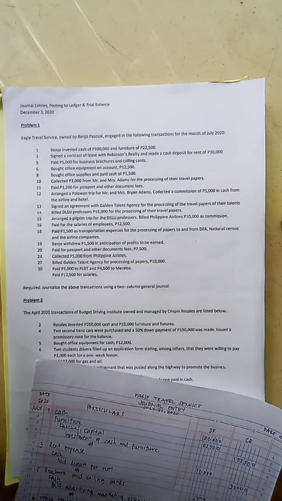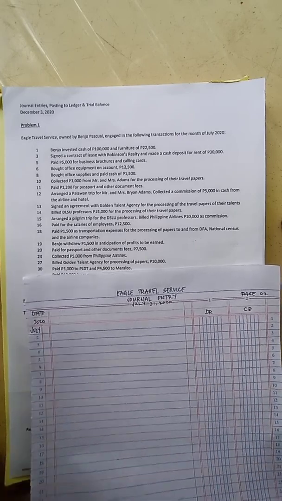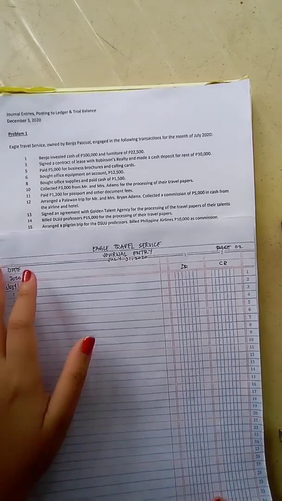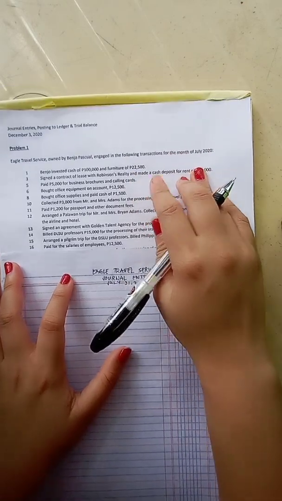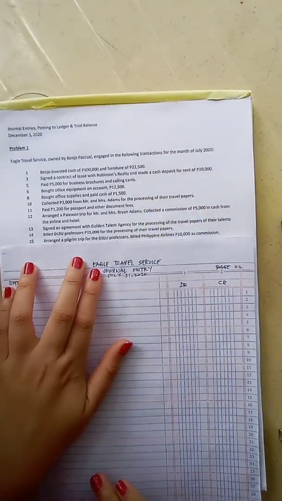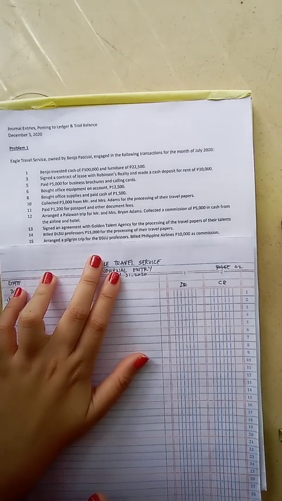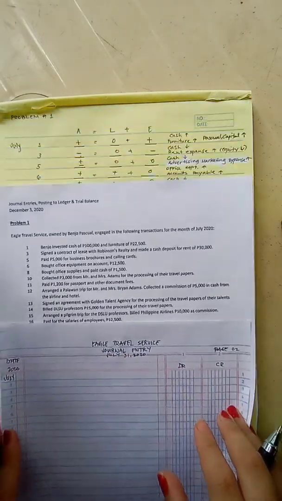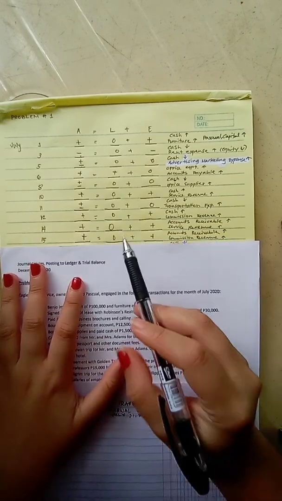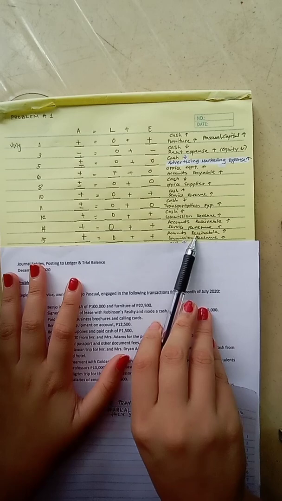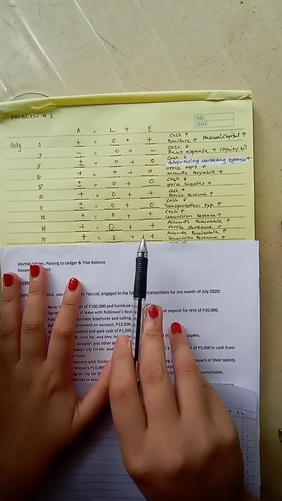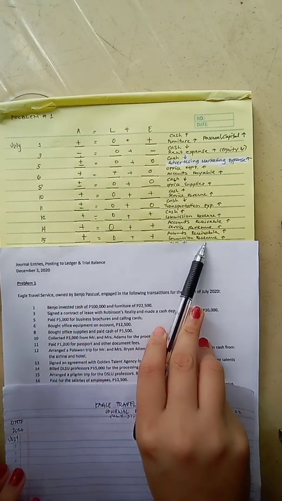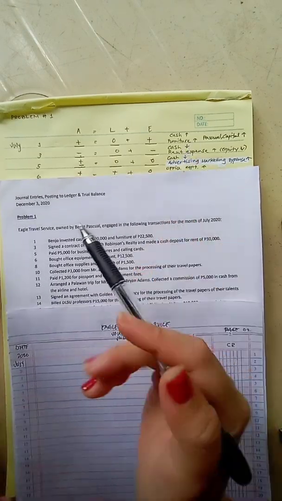Proceed tayo sa page 2. So, on July 15, arrange a pilgrim trip for the DLSU professors. Billed Philippine Airlines 10,000 as commission. So, yung effect niyan, there will be an increase sa asset, particularly accounts receivable, no effect on liability, and an increase in equity, particularly yung commission revenue.